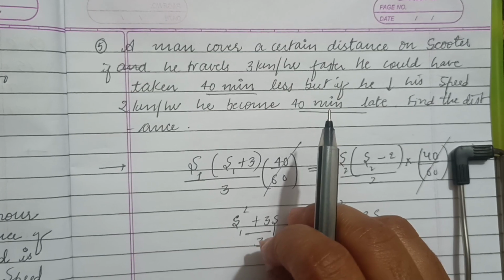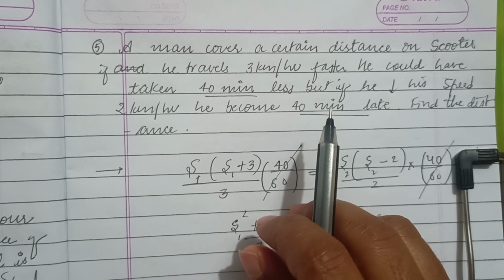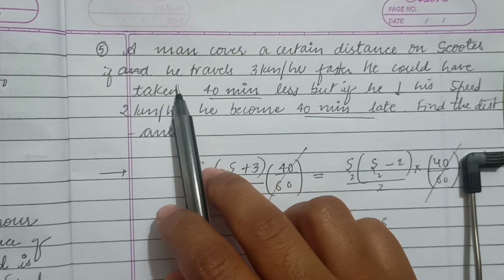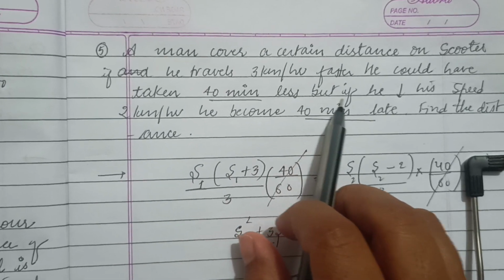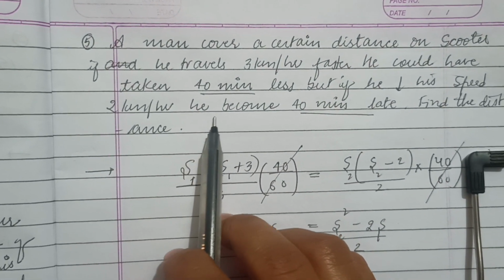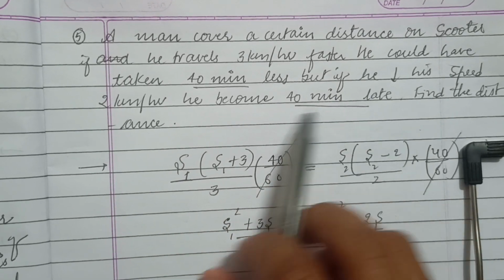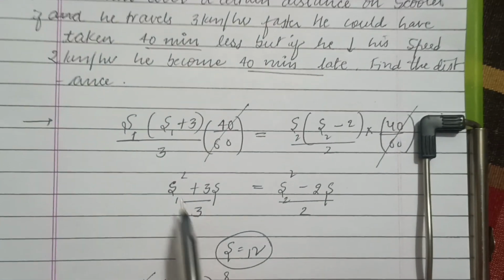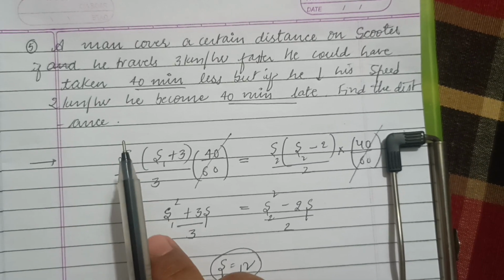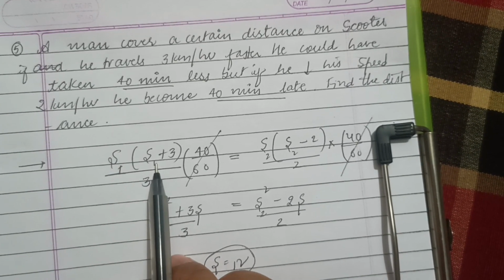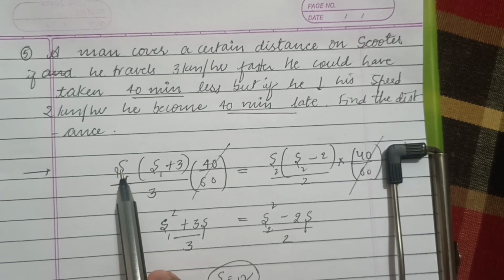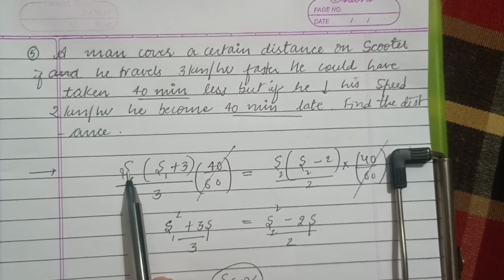Next, a man covers a certain distance on a scooter. If he travels 3 km per hour faster, he could have taken 40 minutes less, but if he decreases his speed by 2 km per hour, he becomes 40 minutes late. So find the distance. Here you can see, we can solve it with the help of the same formula, that is S1 into S1 plus 3 divided by 3, because this is the initial speed which we don't know.